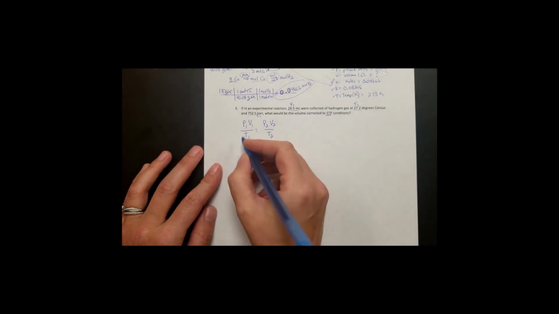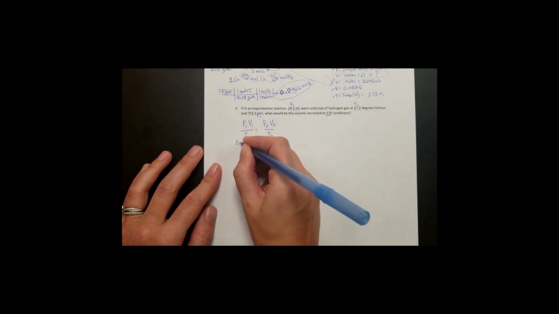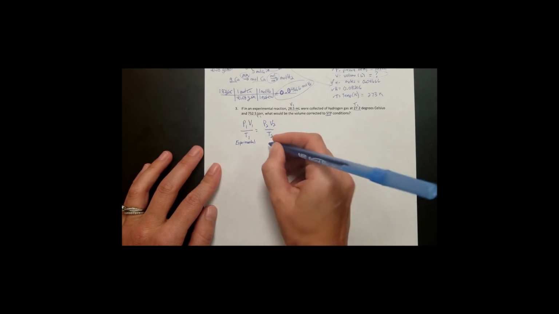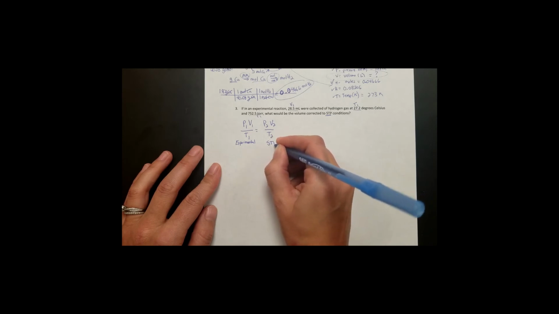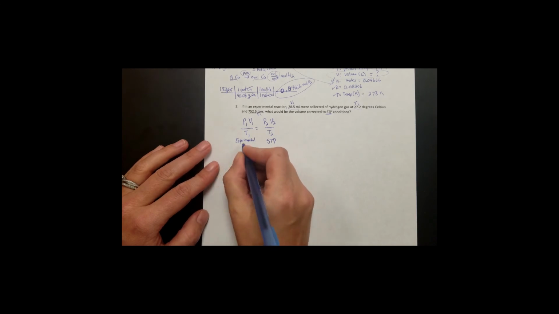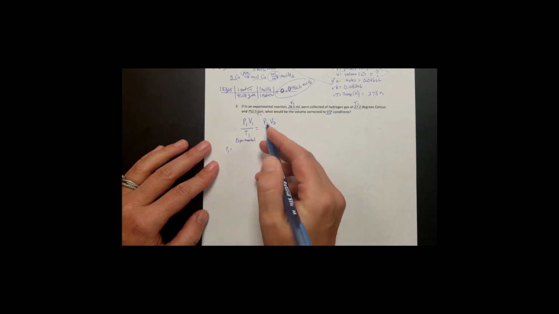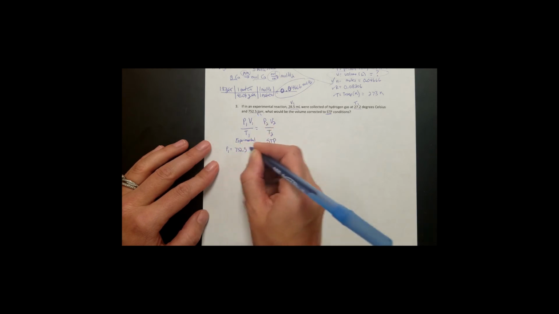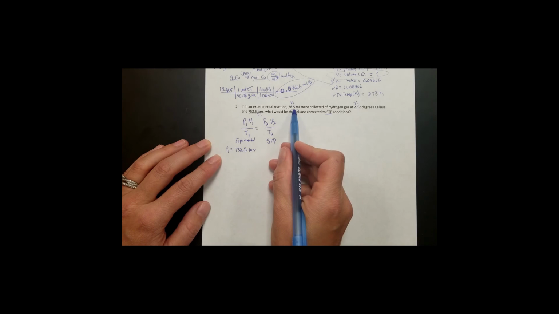So the P1V1 over T1, this side is my experimental values, and this side, the P2V2 T2, will be my STP conditions. So I'm going to make a list of my variables so that once I rearrange this equation, I can plug them in. So I have my experimental P1 is given here. Pressure, 752.5 torr. My experimental volume, 28.5.